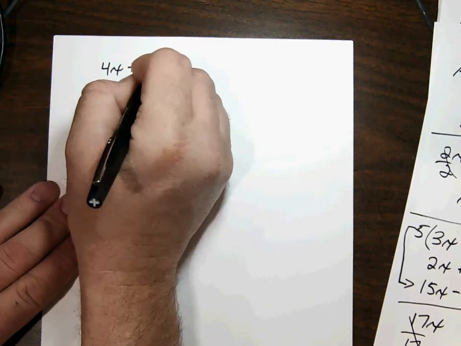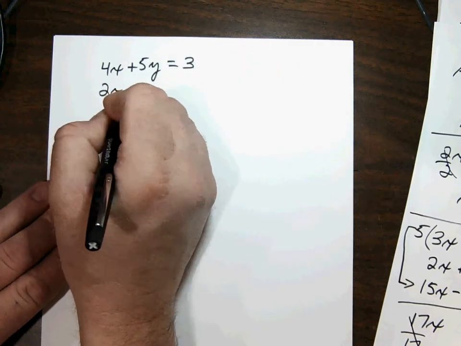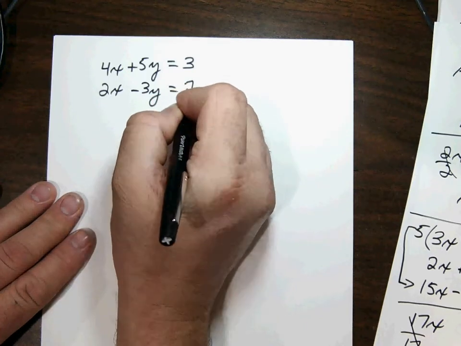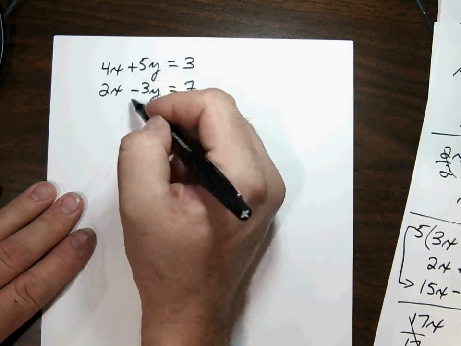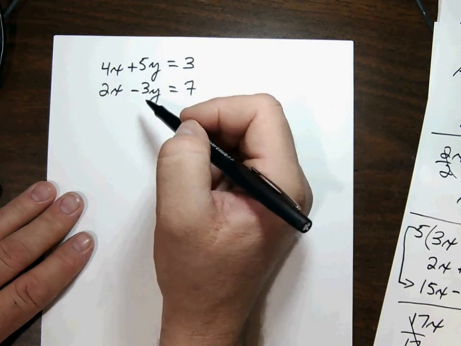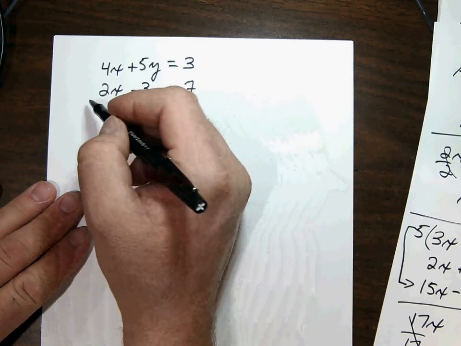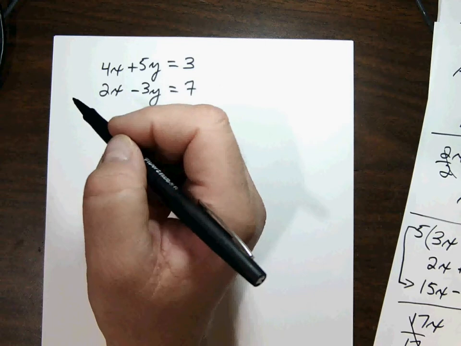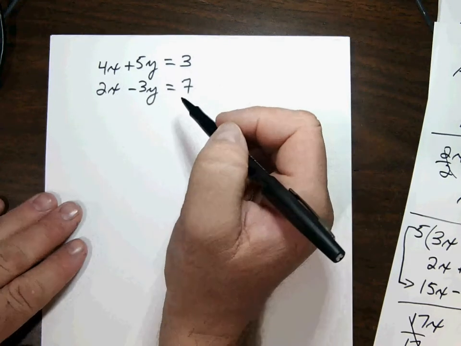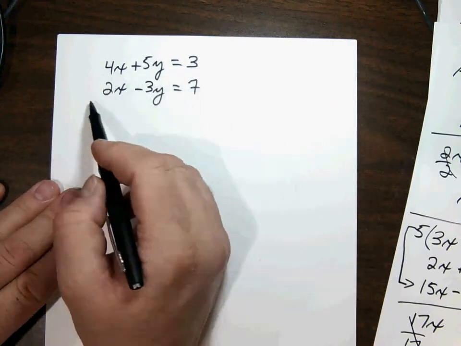4x plus 5y equals 3. 2x minus 3y equals 7. I need a positive and a negative, same number here somewhere. I can get away with just changing one of these, can't I? It's going to say sometimes you've got to change both equations around. In this case, we'll get away without changing them both. Let's just do this one.